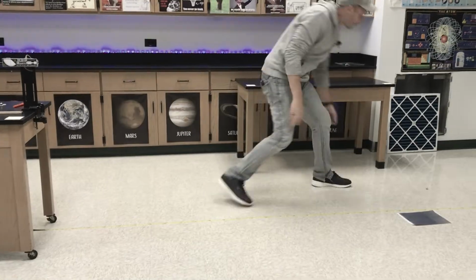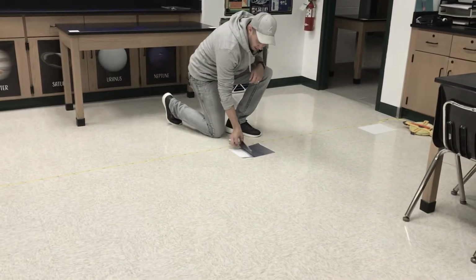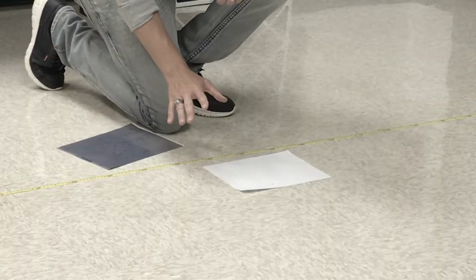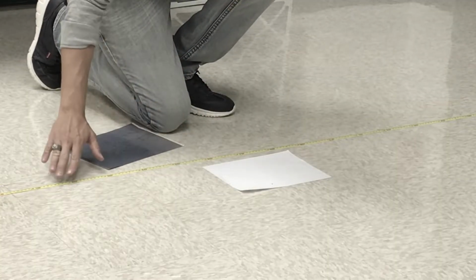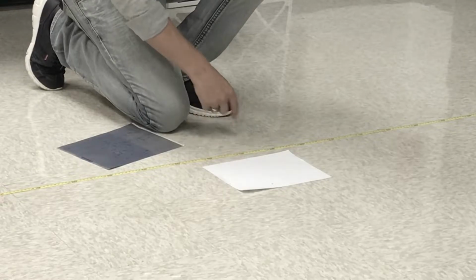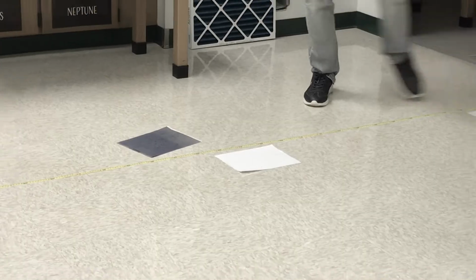And with the carbon paper on top of your sheet that's down below, you're going to find that there's a clear impact marker. Now, what's important here is that you use the measuring tape that's already on the floor to get an idea of the scale for your paper.